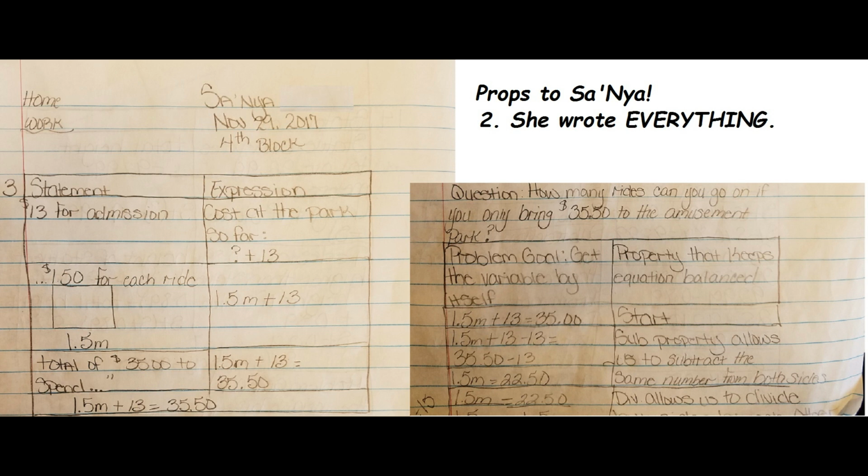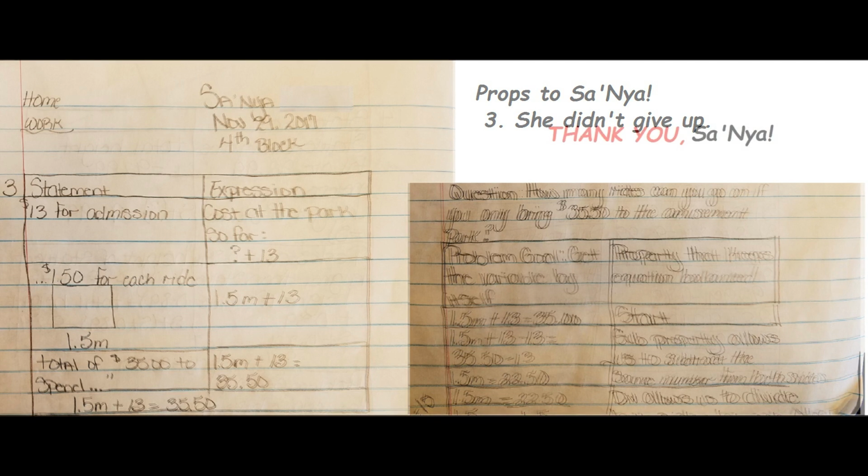Number two, she wrote everything down. And I know that's not an easy thing to do. These days, everybody just texts. We use abbreviations, so being able to write it all matters. All right. Number three, and this is the most important part, she didn't give up. And she gets mad points from me because not giving up, that's a quality that will make you a fantastic adult. So when you finish growing up, the quality of not giving up is going to take you so far. So I appreciate that. Thank you, Sanaya.